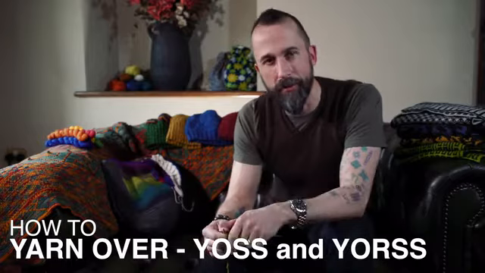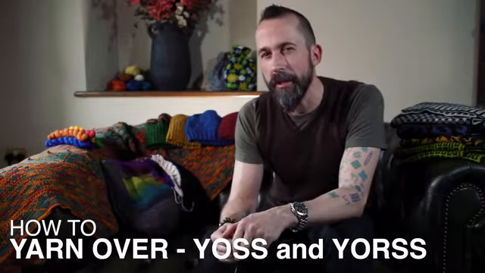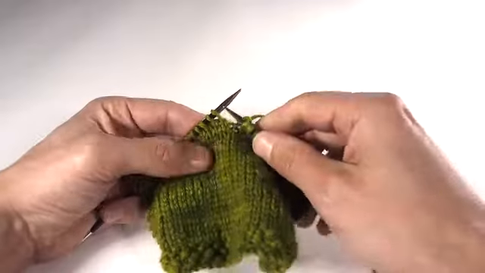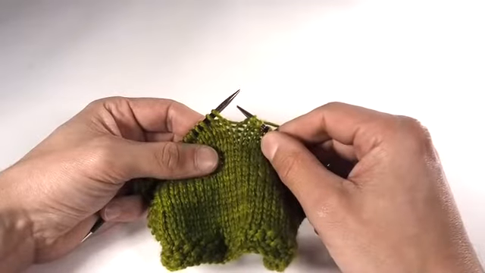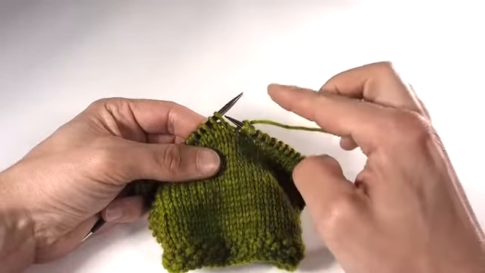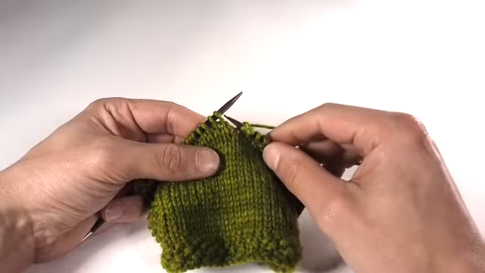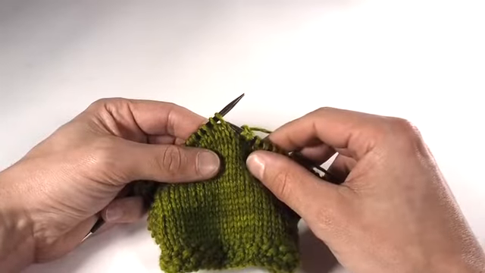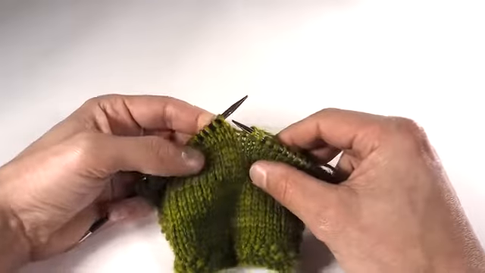This particular video will show you how to work a yarn over from both the right side and the wrong side. It's a single stitch increase that leaves a little hole in the work. A yarn over is the simplest type of increase you can make. It is literally a strand of yarn that goes over the needle. That extra strand of yarn becomes an extra stitch that you can knit into on the subsequent row.